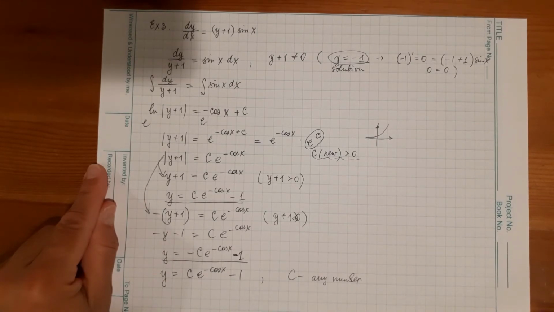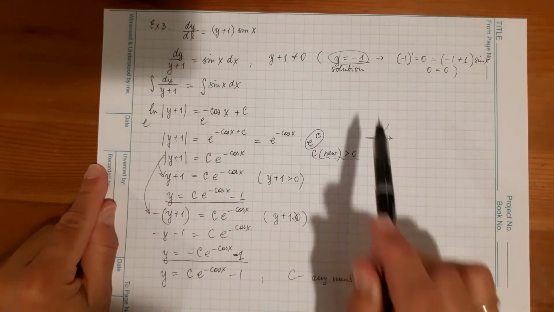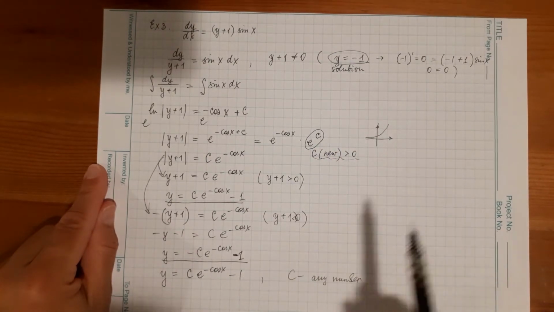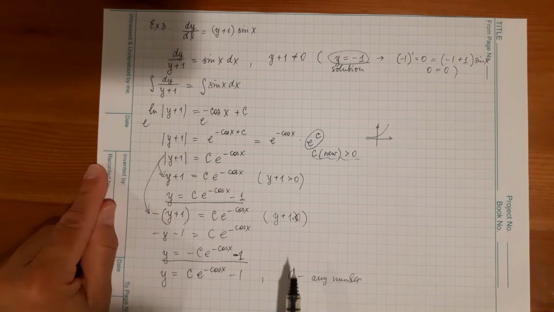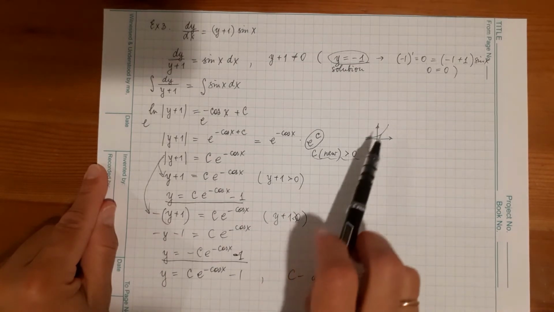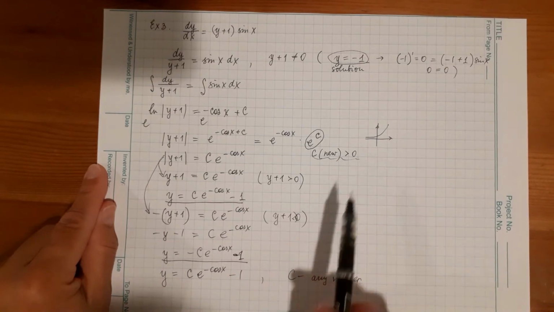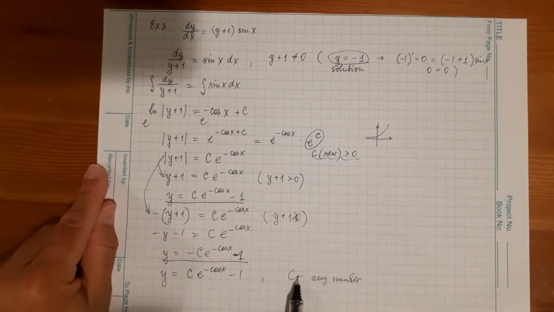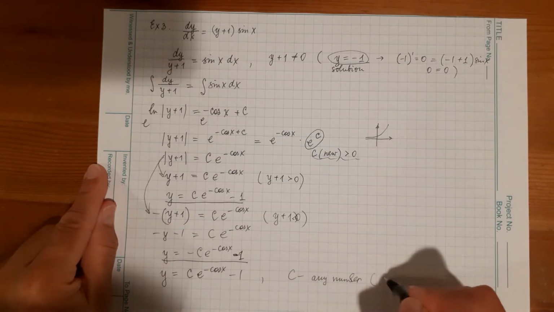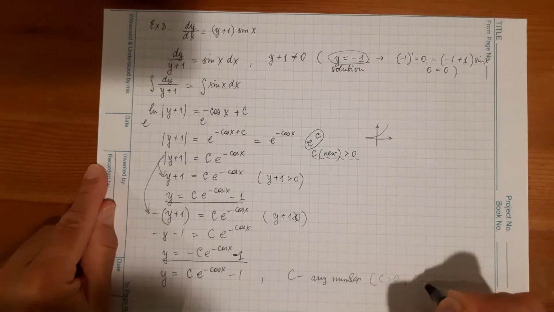The only one thing is missing here. I forgot about the solution y equals negative 1. So far, guys, my constant can be negative, can be positive, but cannot be equal to 0. Exponential function, no matter positive or negative, is always a number. So can my constant c be equal to 0?